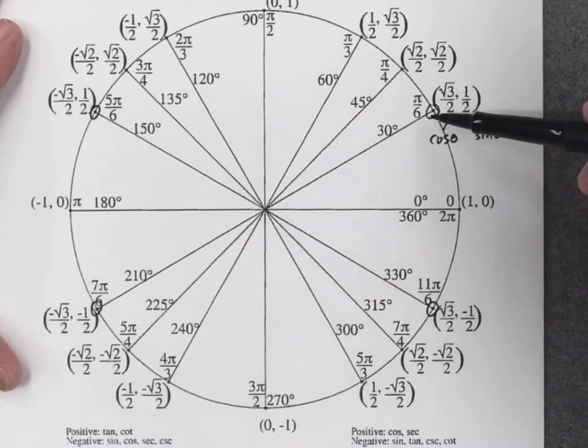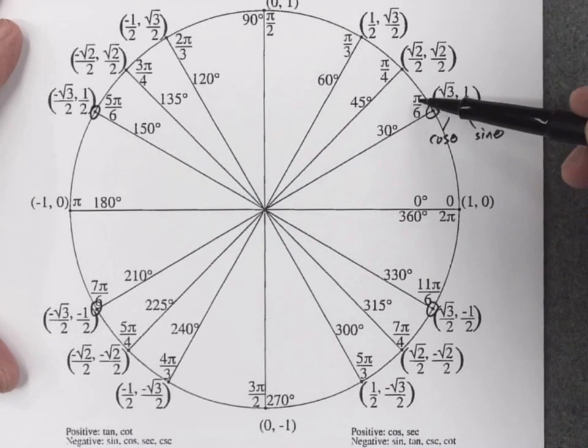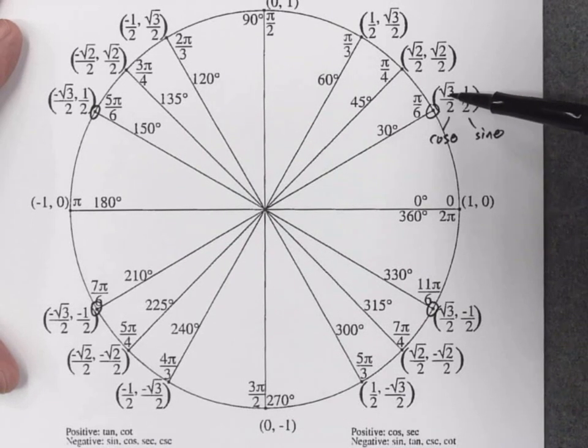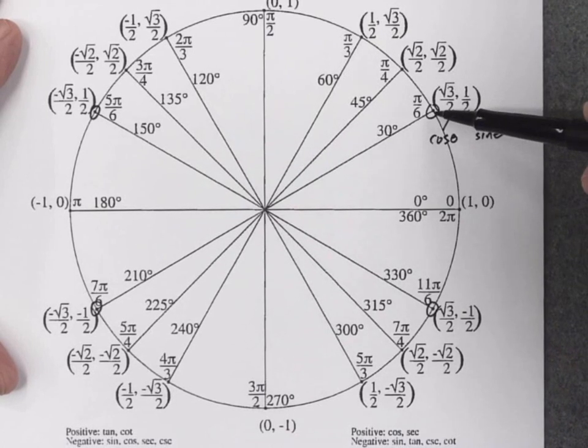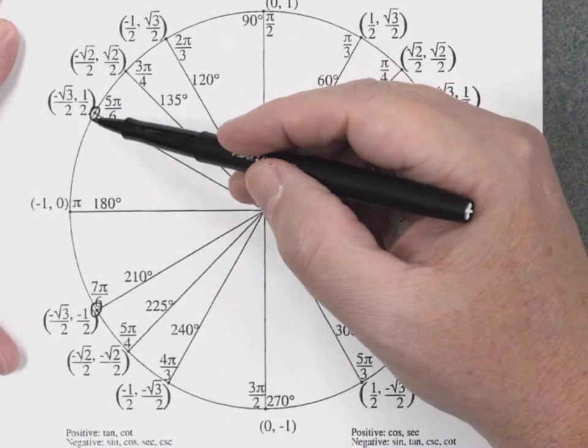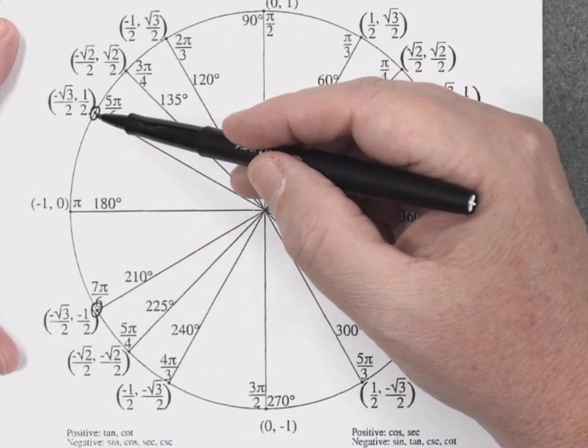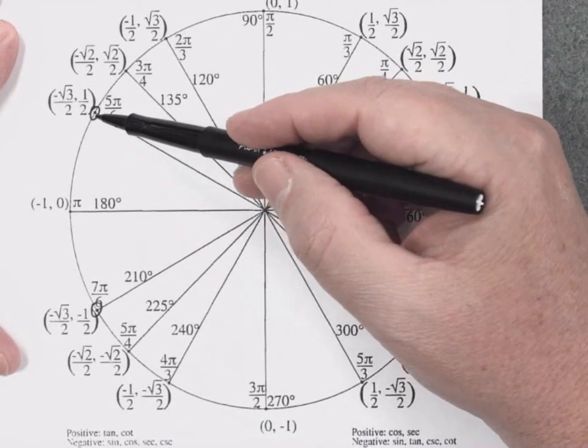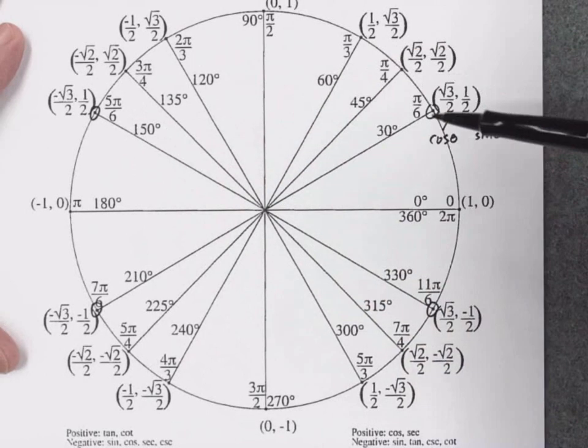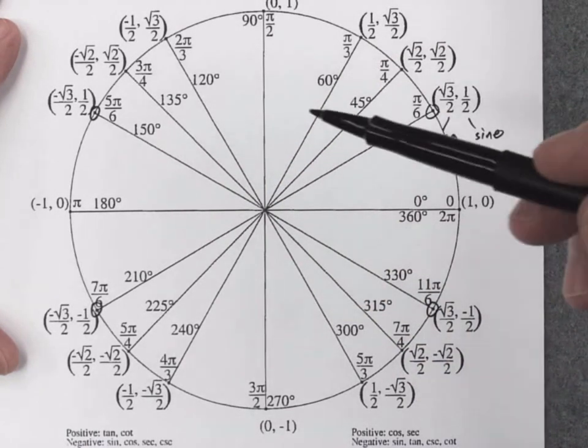Look at the 30-degree, or pi over 6, angle. The cosine is square root of 3 over 2. The sine is 1/2. So those are 2 of the trig functions for this angle. If I go over here, this 150-degree angle has the same reference angle as this 30-degree.